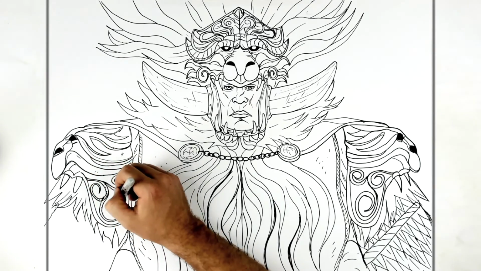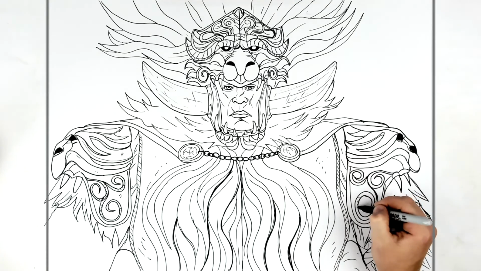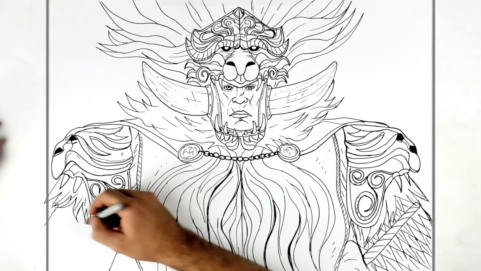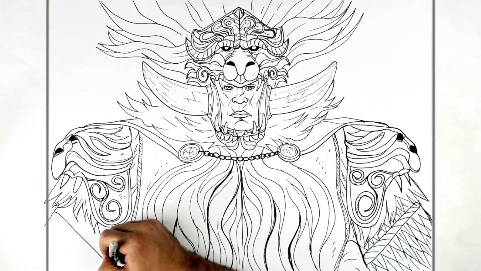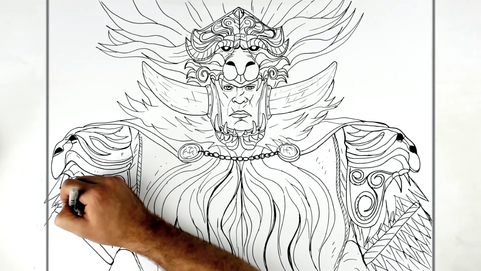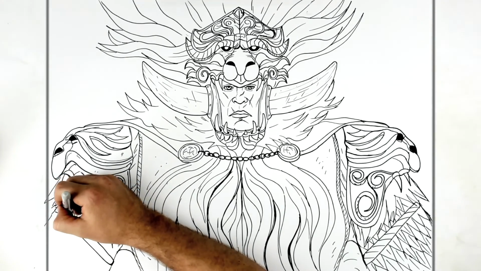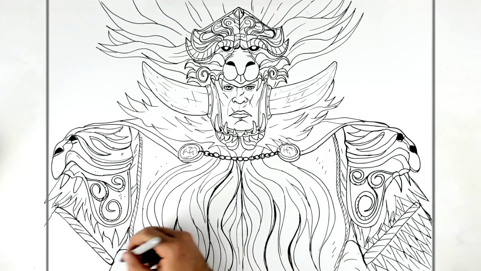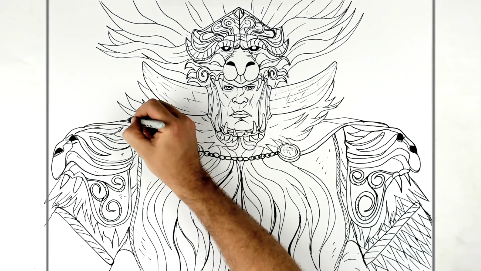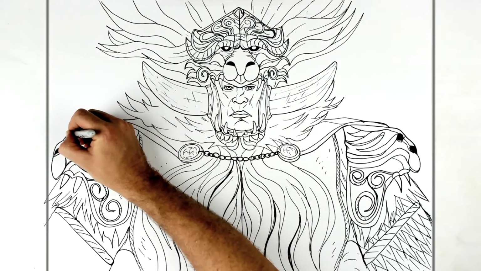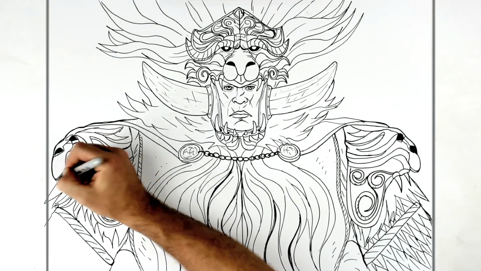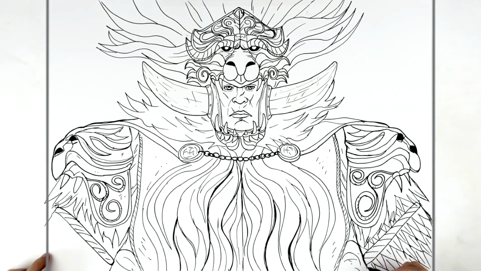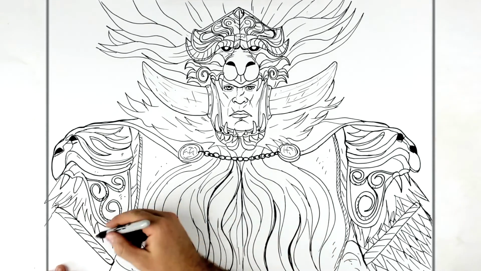Just adding some texture and scratches and things to these. And then he has another band, golden sort of band coming across this. So most of this guy now is texture and details. He seems to have some sword or something coming back in here. So there's two swords going behind.